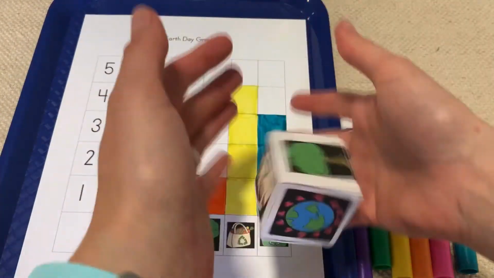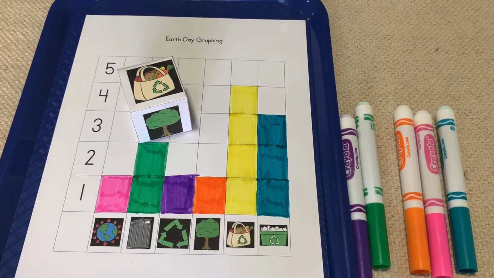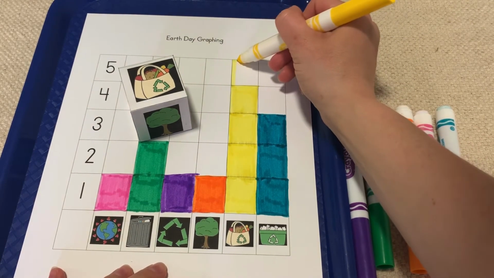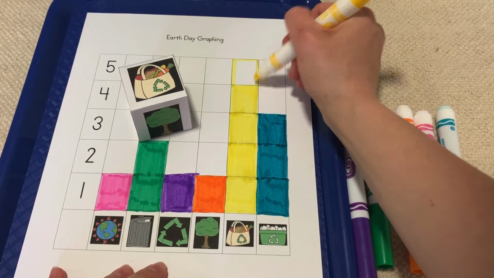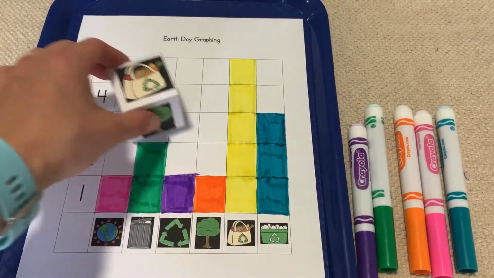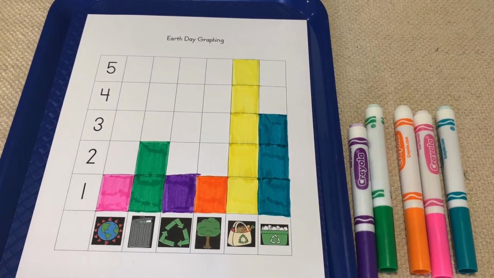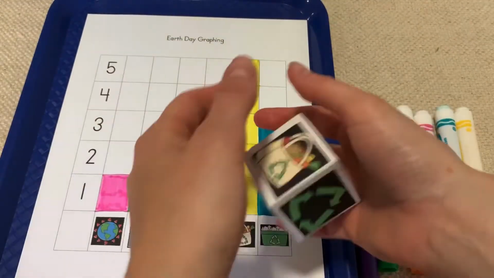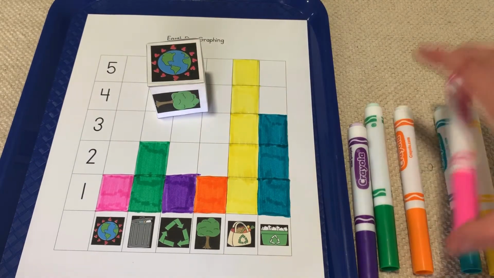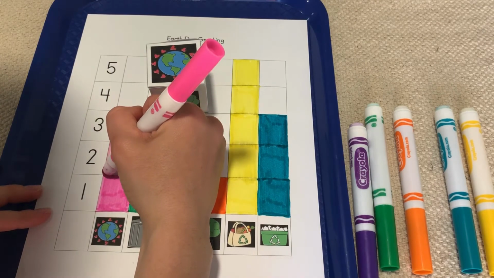Okay, let's see. Oh, it landed on the reusable shopping bag a 5th time. So hopefully it doesn't land on that one again, because look, we already filled up this column. This bar goes all the way to the top, to 5. Okay, let's see. That one landed on the earth. So let's fill it in here.